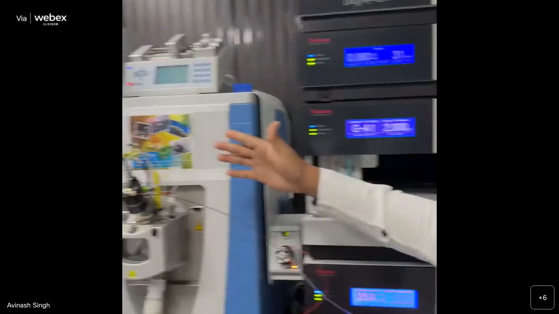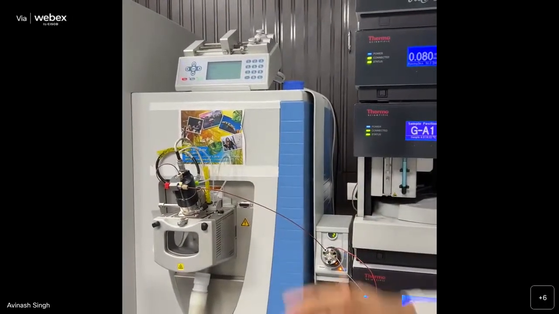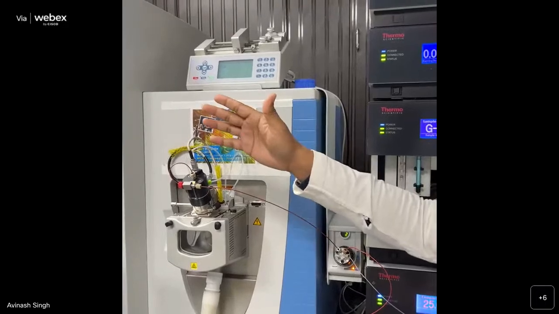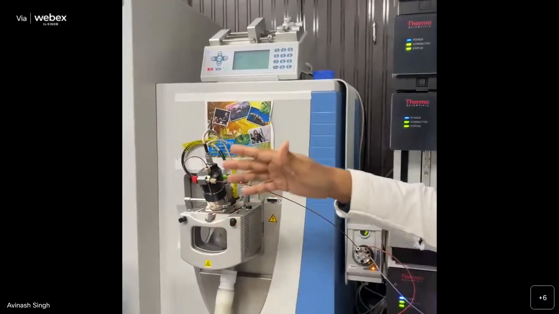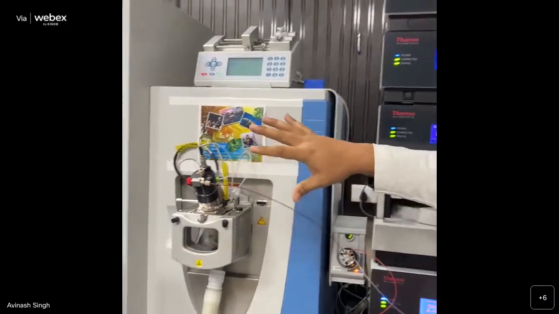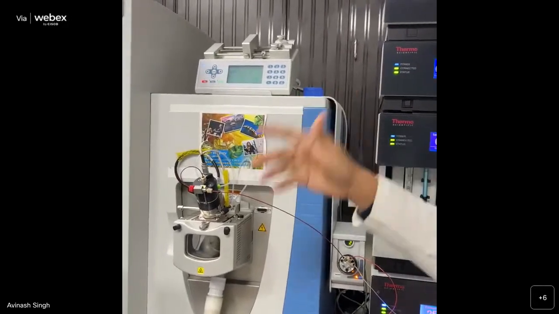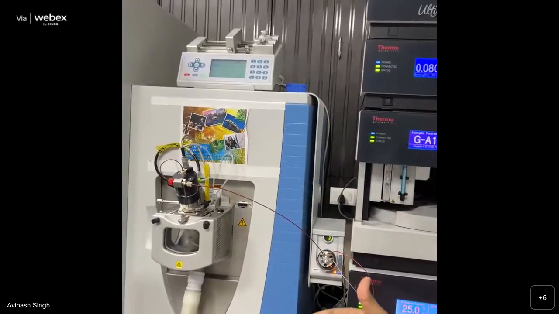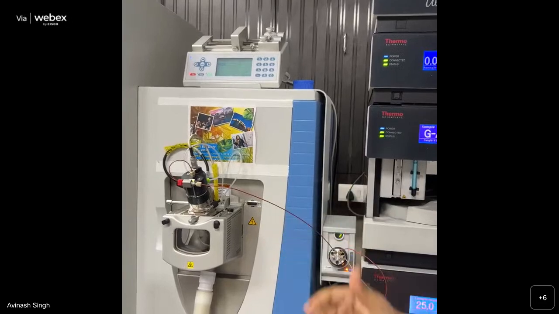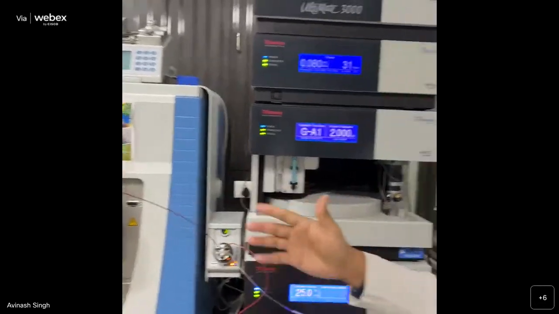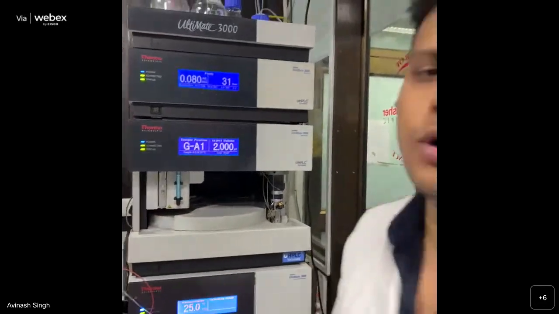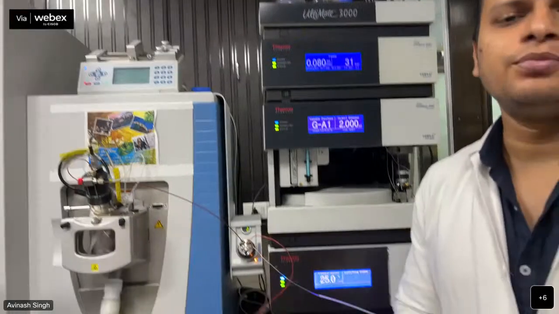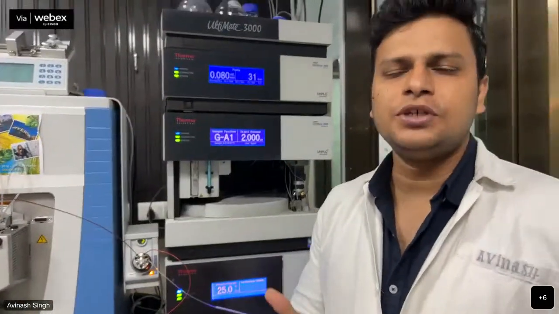So this is another mass spec instrument, the Q Exactive. It basically has two mass analyzers, one is the quadrupole and the other is an orbitrap. With both analyzers, this instrument is very good for detecting small molecules and drugs from different clinical samples. Here we are using this instrument for metabolomic studies, small molecule screening, and different kinds of small molecule detection.